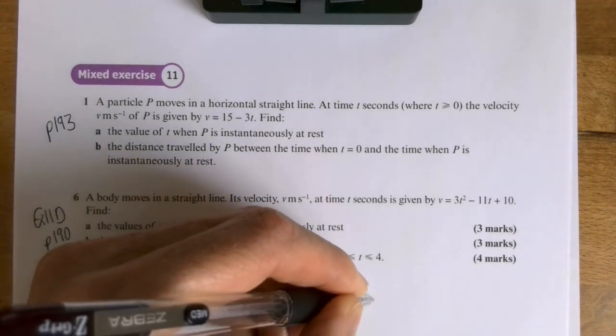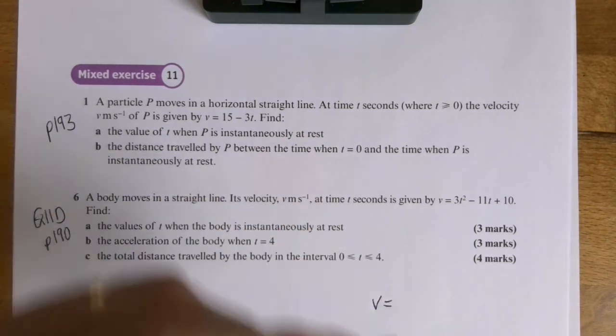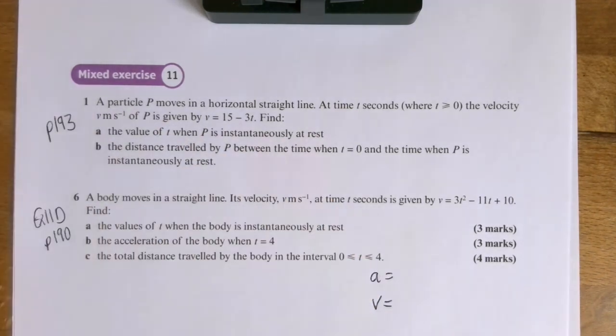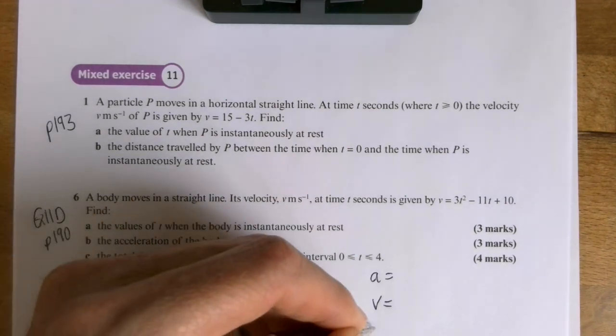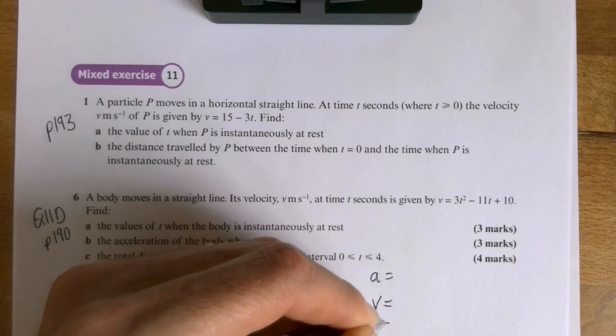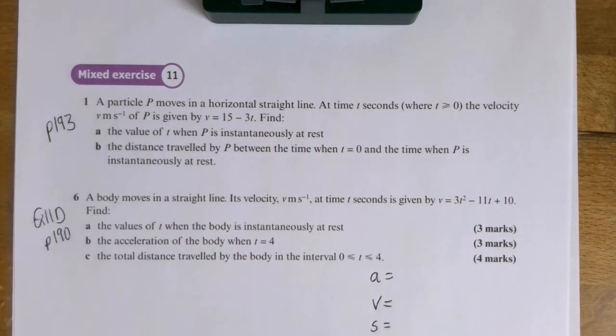So this is a really good question because it gives you a v equals formula. You differentiate in part B to work out acceleration, and then you integrate in part C to work out distance. Let me know if you have any problems, and then tomorrow we will do some final practice, and that's the end of mechanics.